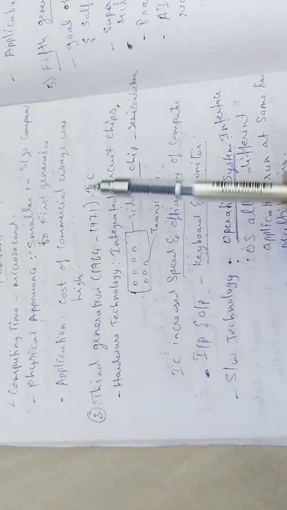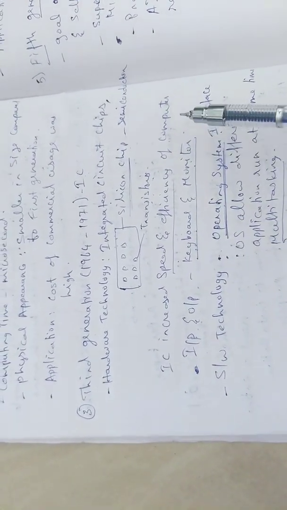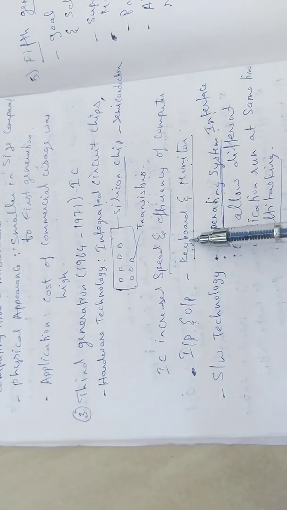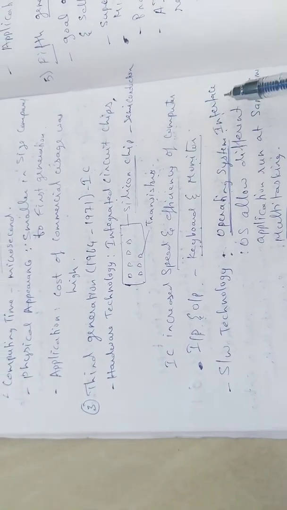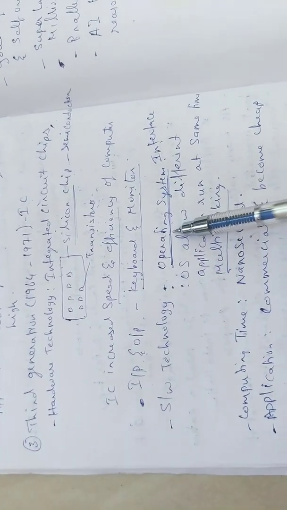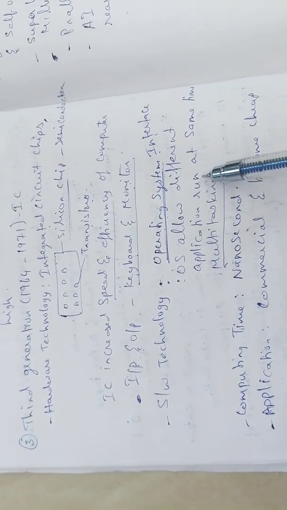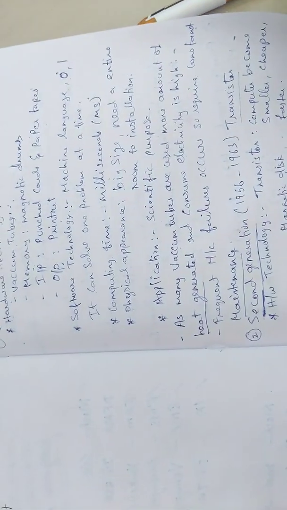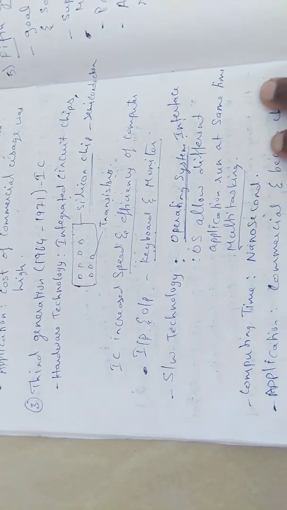Remember this third generation: important IC, speed and efficiency, keyboard and monitor. The operating system was introduced, acting as an intermediate interface between the keyboard and the machine, and between the machine and the monitor, the input and output devices. And due to this OS, it can handle multitasking. Multitasking means many applications running at a time. Whereas in the first generation, as I said, only one single problem can be solved at a time. But here multitasking came into existence. So that is your software technology.